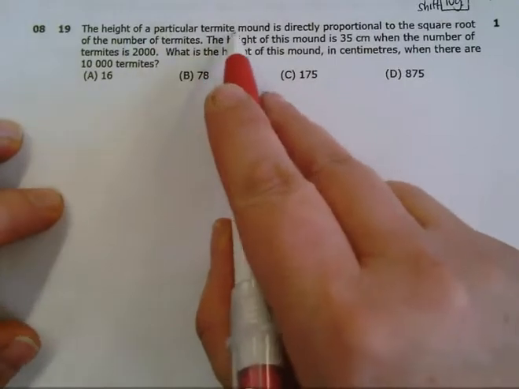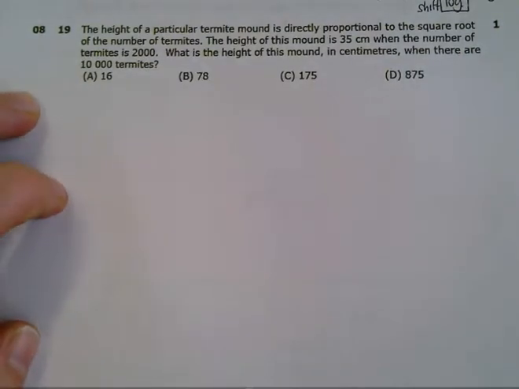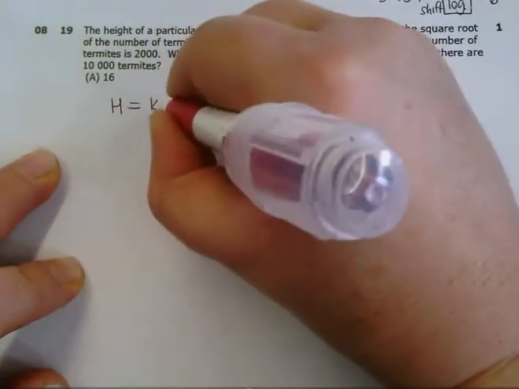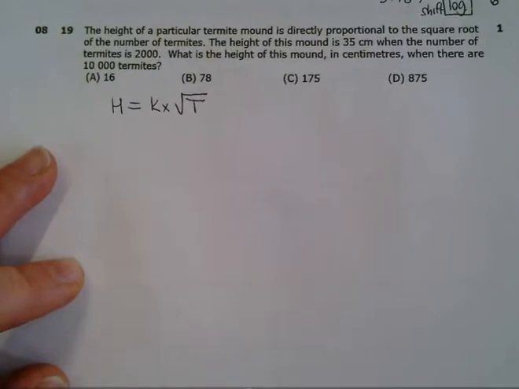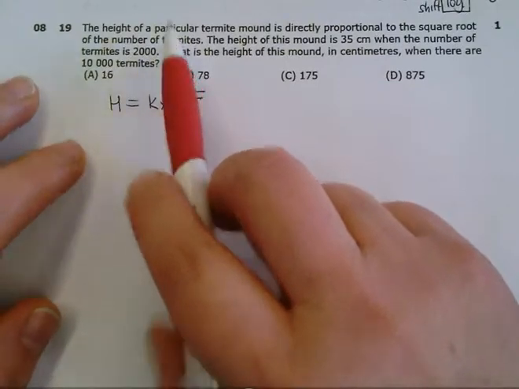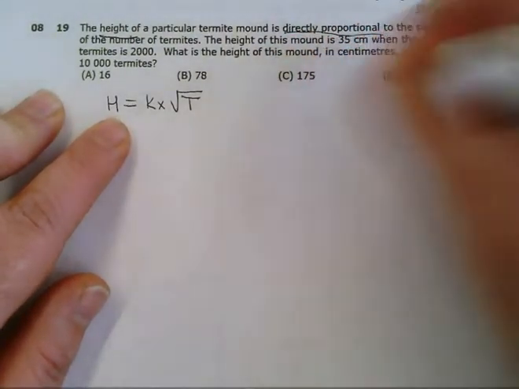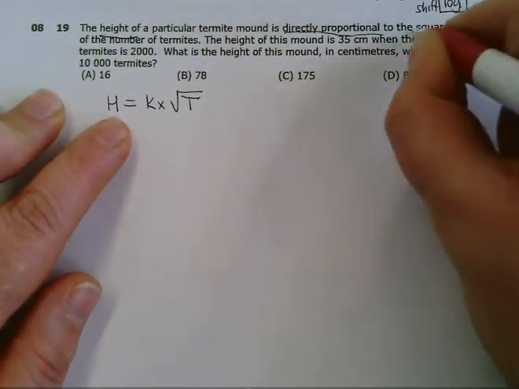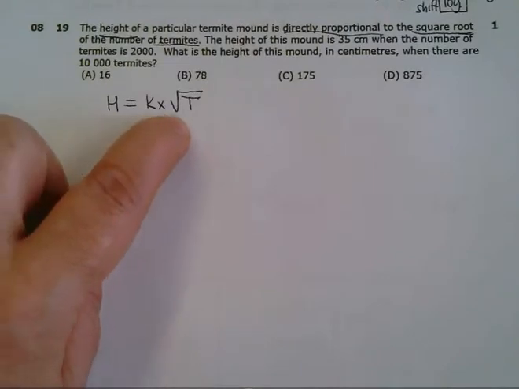This is the last type. The height of a particular termite mound is directly proportional to the square root of the number of termites. Girls, it's not square, it's square root. So height equals K what? What do I write? Times square root, I'll put T for number of termites. Okay, so height, anyone that's done this one, you need to go back and check. The height of a particular termite mound, so H for height, is directly proportional to the square root. It's still direct proportional, square root of the number of termites, T. So H equals K times square root of T.